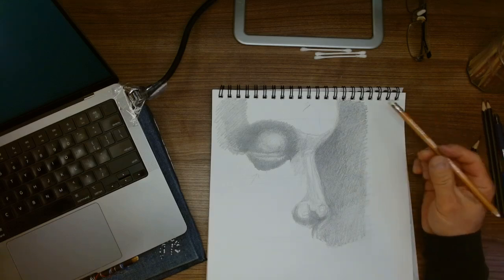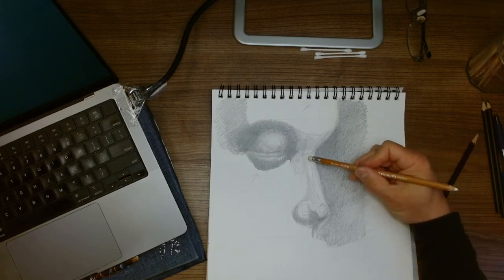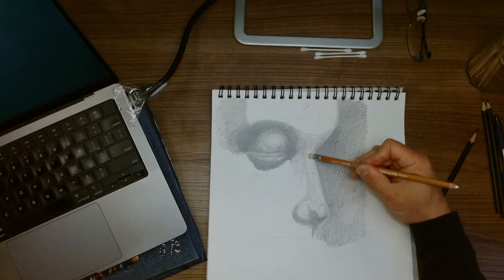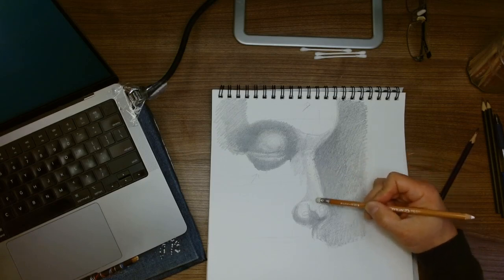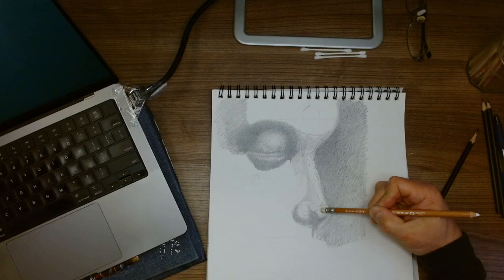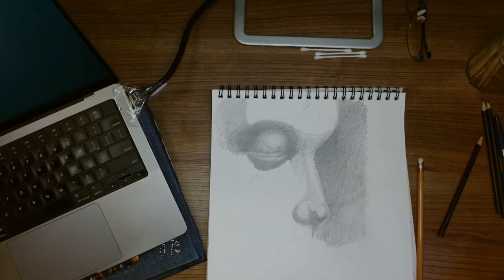An eraser here. Let's go ahead and go back in and pull out the highlights. Look at where the brightest areas are as it flows down. The nose, we're going to blend in a little bit darker.